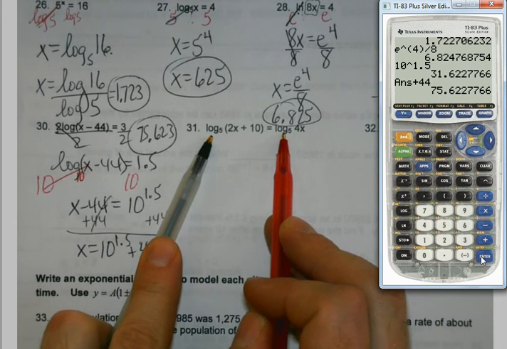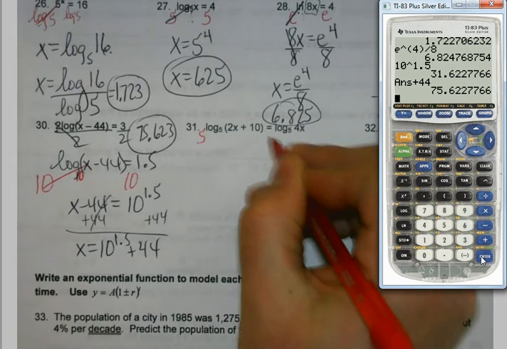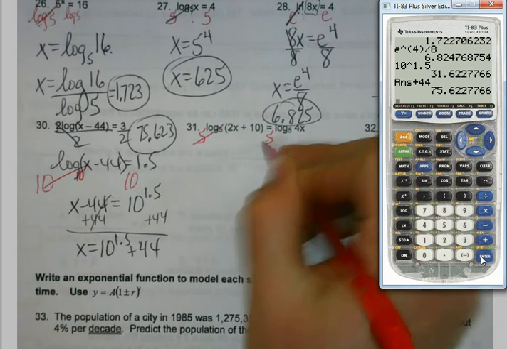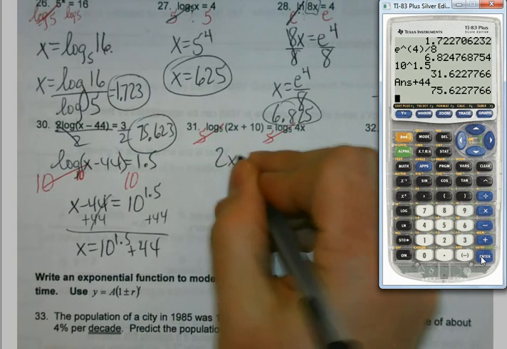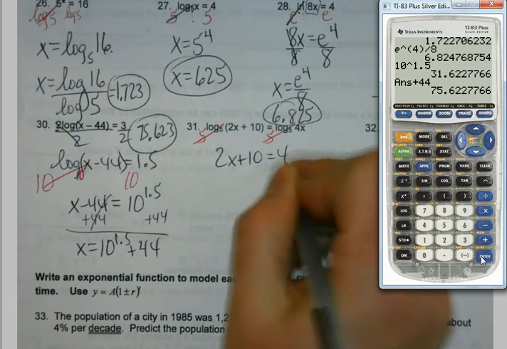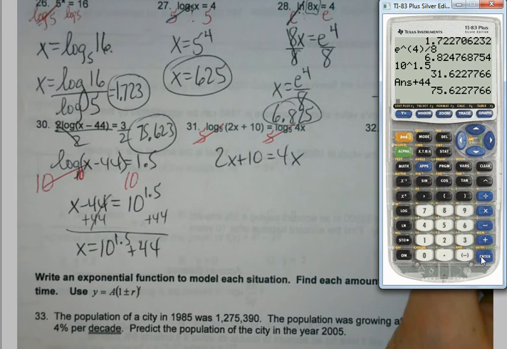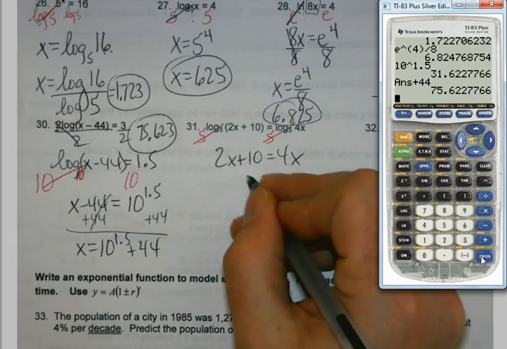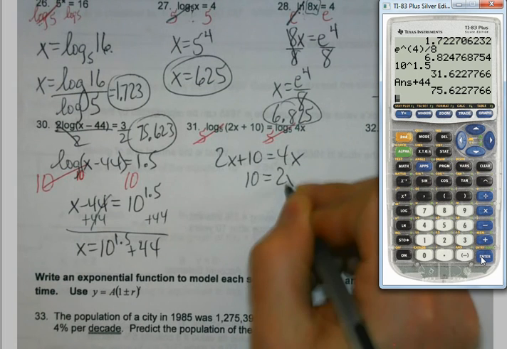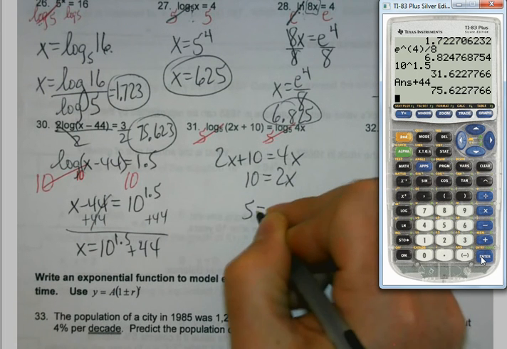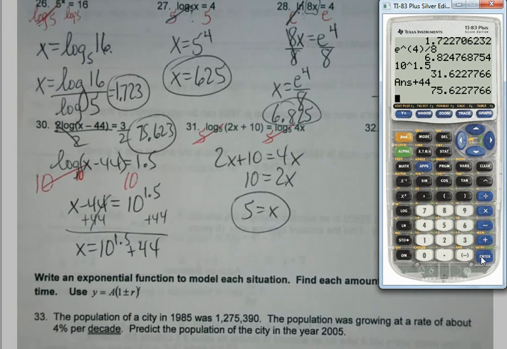If my logs on both sides are the same, sweet. Exponentiate, goodbye logs. We wish we had 10 of these coming on the test, because everything else just stays there. Divide by 2. Woo woo. Good to go.